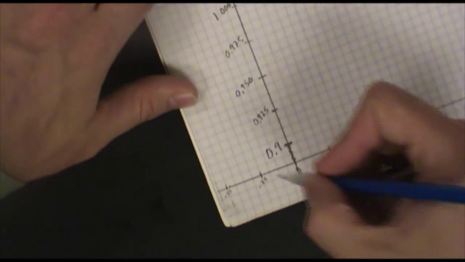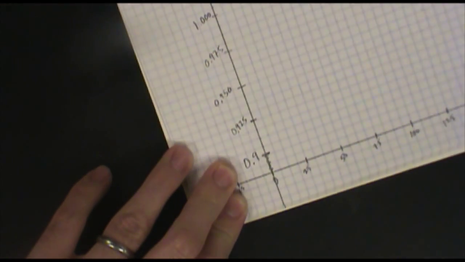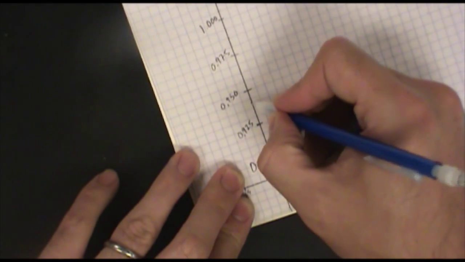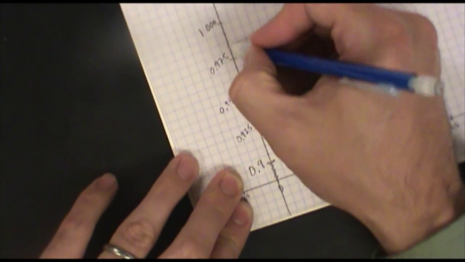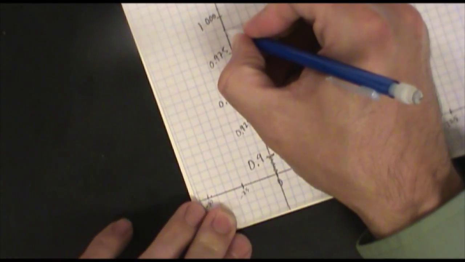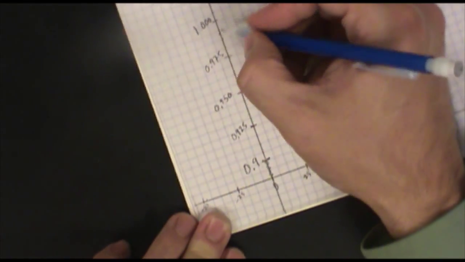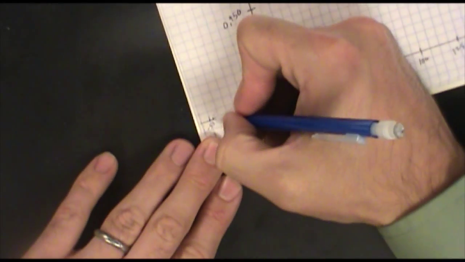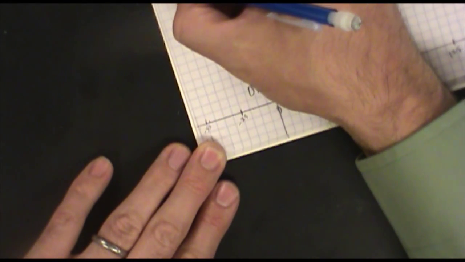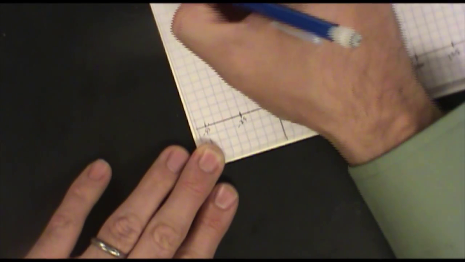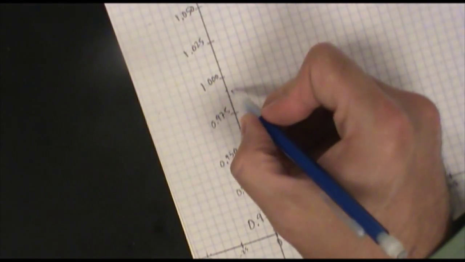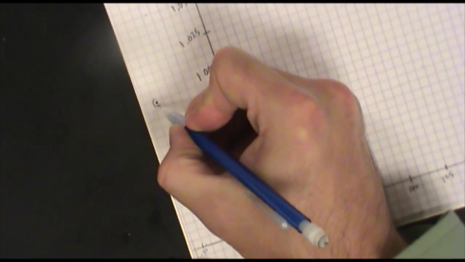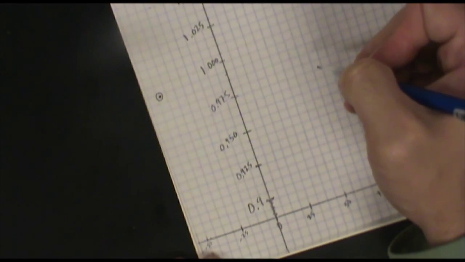So, going to my graph, here's 0.9. I need to go up 14 and about 3/4 boxes. 1, 2, 3, 4, 5, 6, 7, 8, 9, 10, 11, 12, 13, 14, and almost 3/4. So there's my y value. Now I just have to find where these two things meet. I follow up from my x value, over from my y value, and I place my point and give it a point protector. There is my first value.